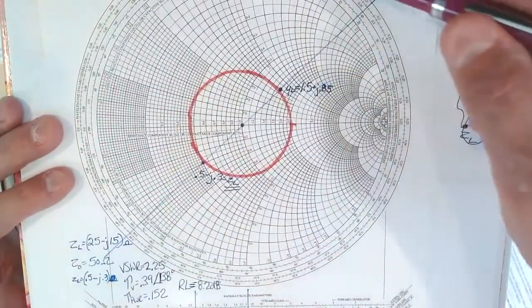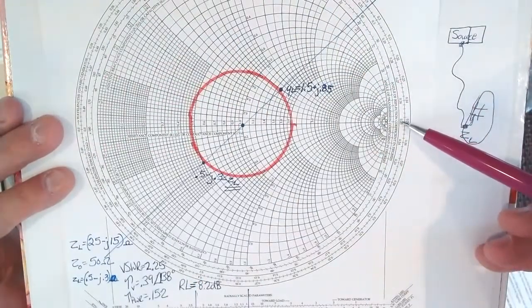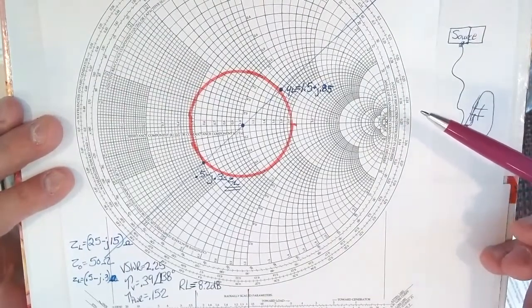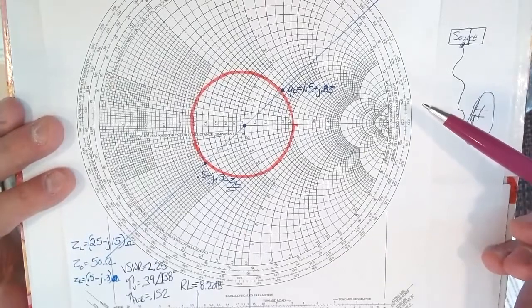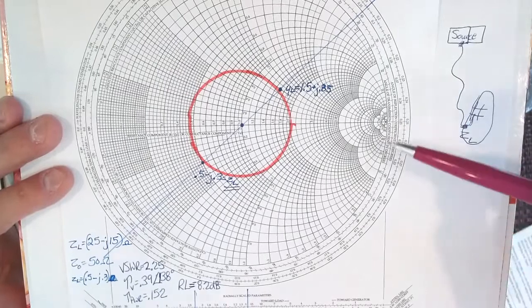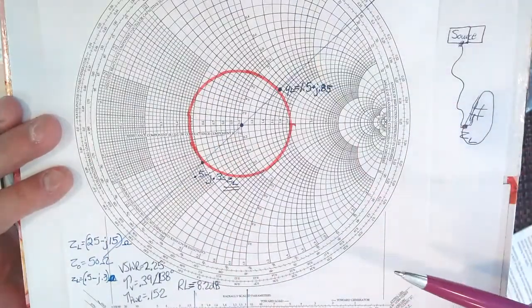If I go halfway around the Smith chart, that's a 1/4 wavelength. And why is that? Because every half wavelength, the whole thing repeats itself. So we only need a half wavelength here, don't we?